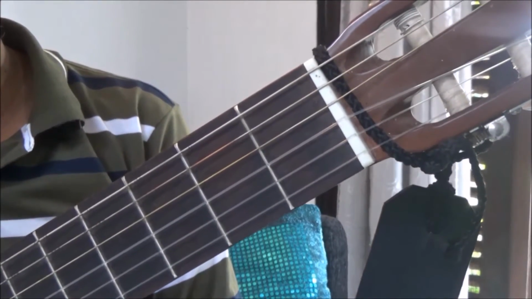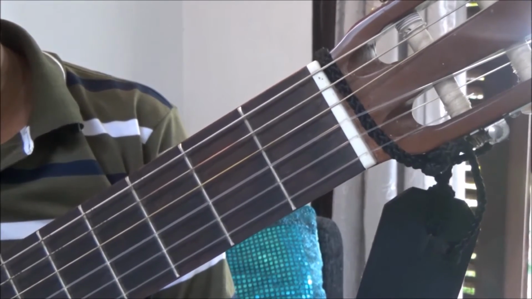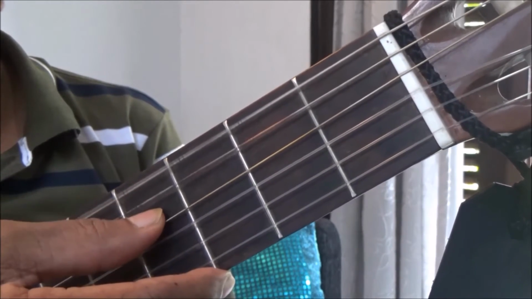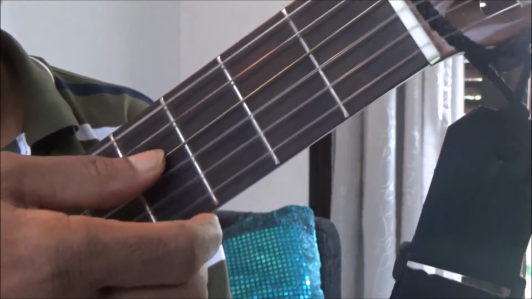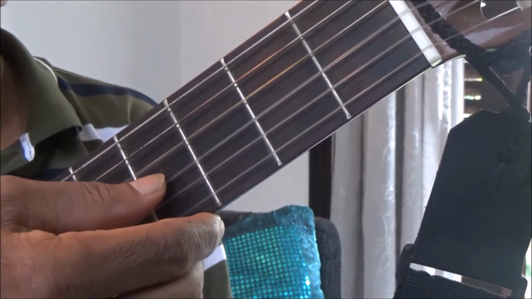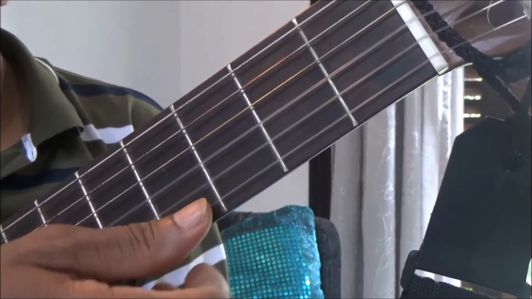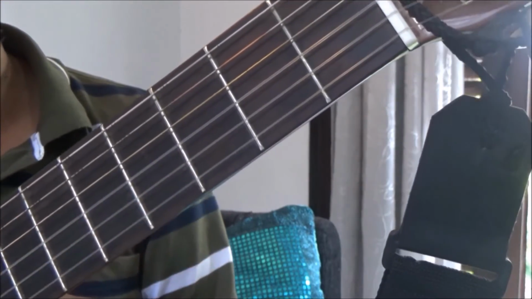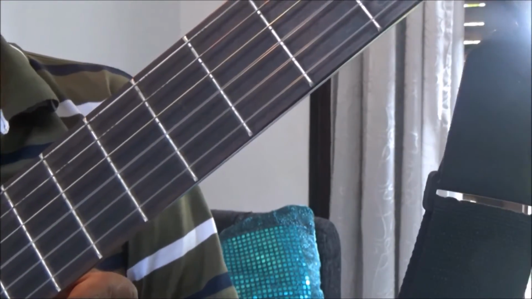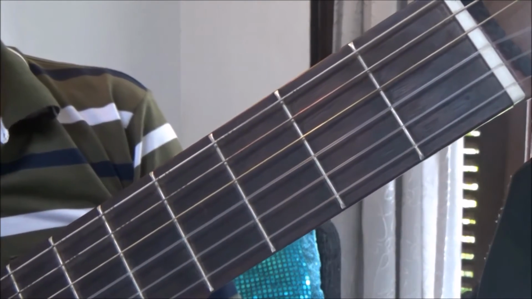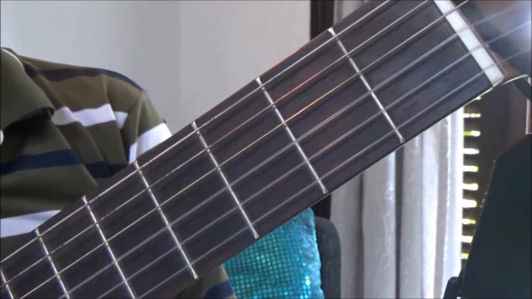Now let's play the 6 strings one by one. This E, A, D, G, B, E. When you play the strings without pressing them with your fingers, it's called the open position.